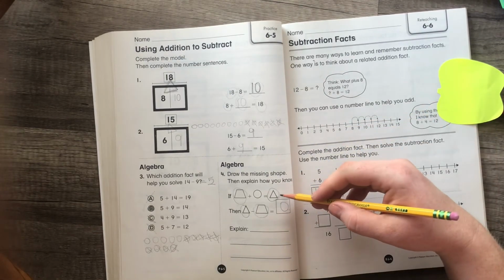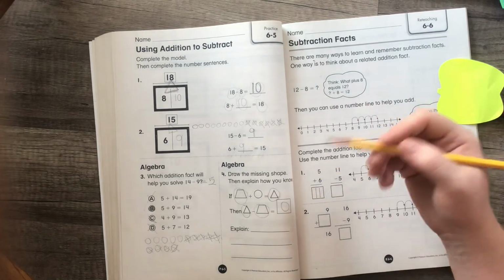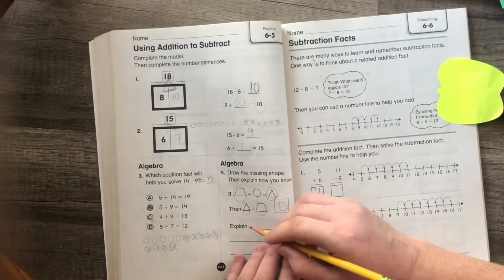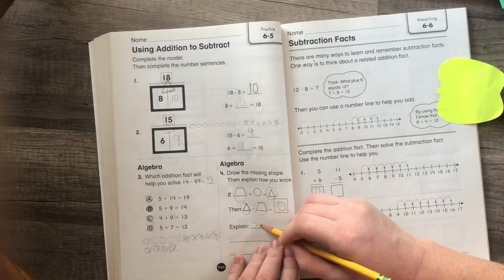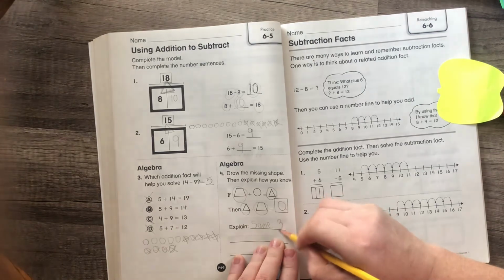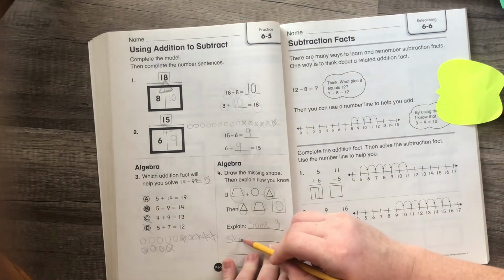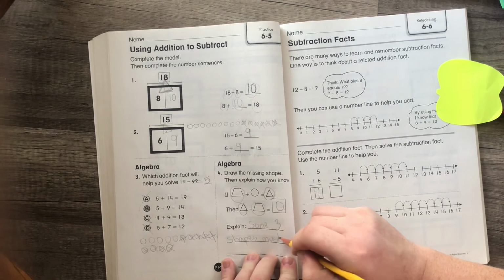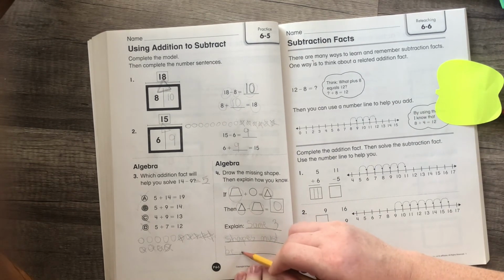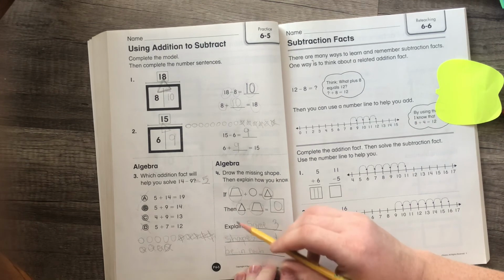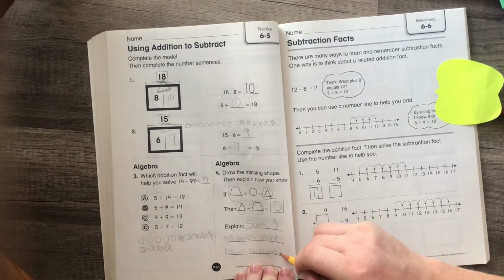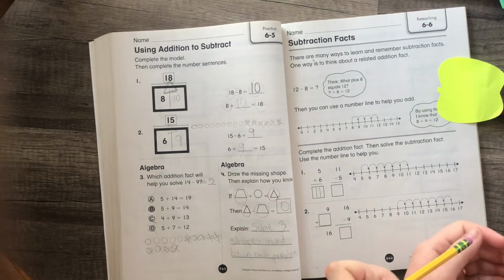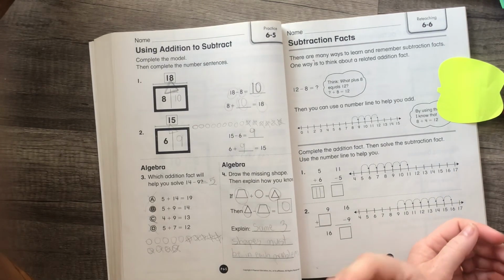Because when you're adding, the same 3 numbers or the same 3 shapes must be in each problem, okay? So I'm just going to put the same 3 shapes must be in each problem. Okay? Sorry for my printing, but that is going to be it for this week, my friends.